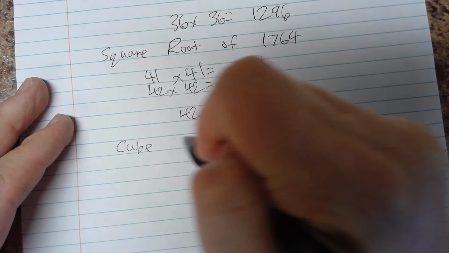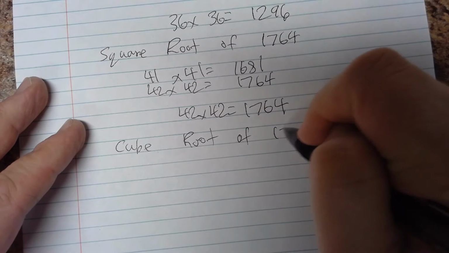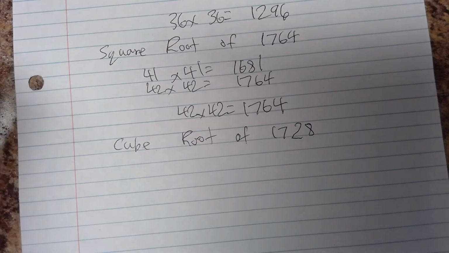Cube root of 1,728. Now a cube root. 3 times 3 times 3 is 27. Therefore the cube root of 27 is 3. When you multiply a number 3 times, that's your cube root. 2 times 2 times 2 is 8. Cube root of 8 is 2. 4 times 4 times 4 is 64. The cube root of 64 is 4.